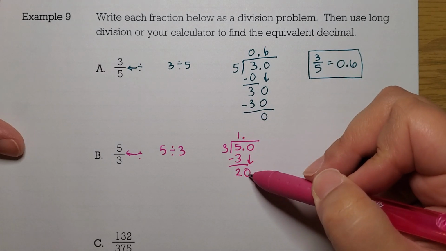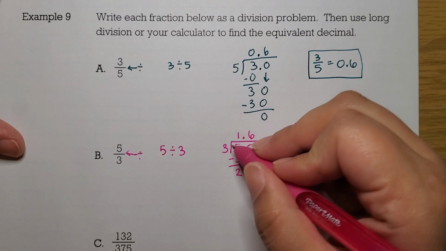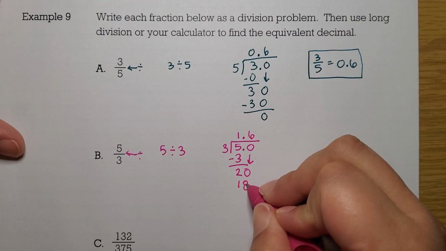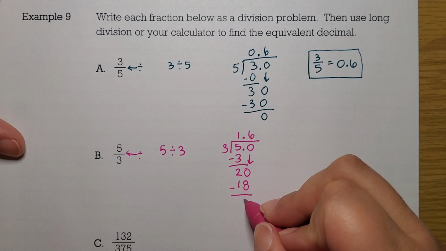Now, 3 goes into 20 6 times, because 6 times 3 is 18. And when I subtract, I get a remainder of 2.